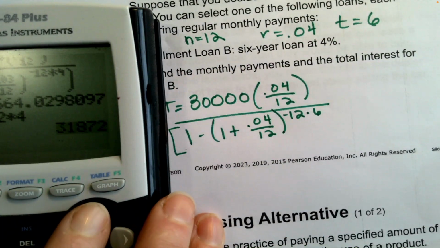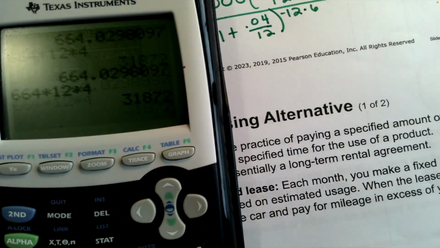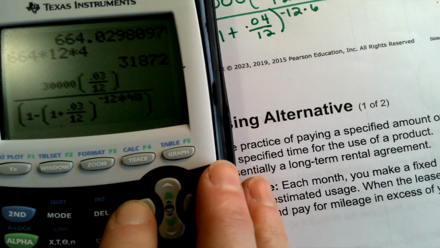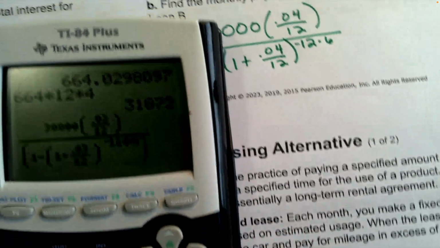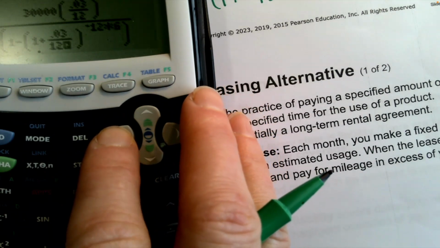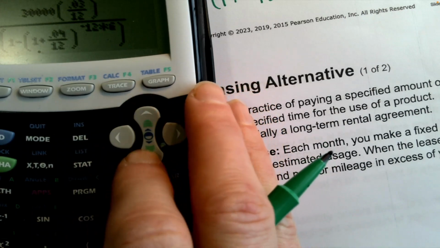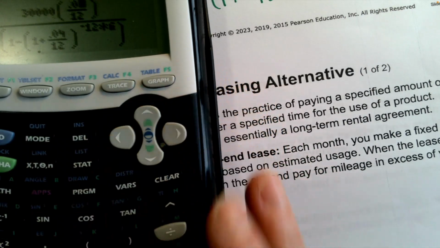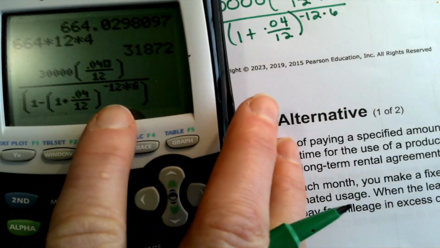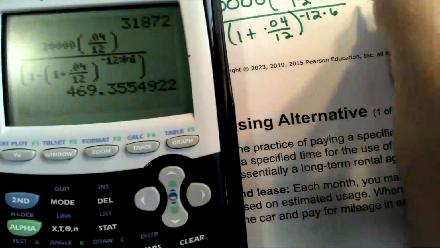So if you have a calculator like mine, you can go up here, bring it down, and then just go and change some things if you want. So that's 6 years. And the rate is 0.04. Okay, just double check that it's all the same. So it's 4% for 6 years. So it's 469.